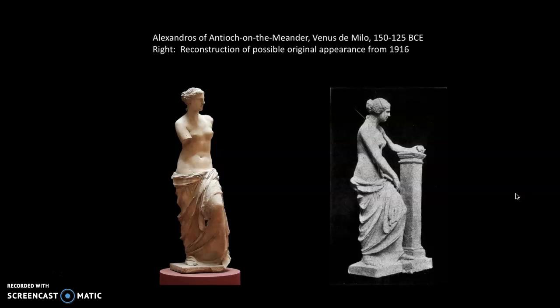She might even be holding an apple in her left hand, which would be an allusion to a scene called the Judgment of Paris. Paris was a figure who was meant to judge who was the most beautiful, and he gave Aphrodite an apple after crowning her the most beautiful. However, she might be the sea goddess who was venerated on the island of Milo.